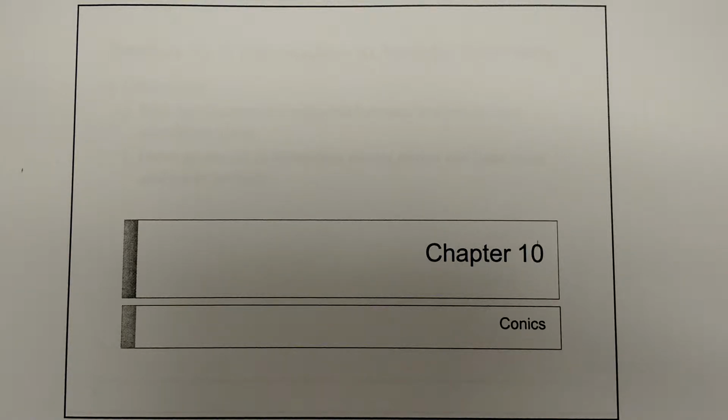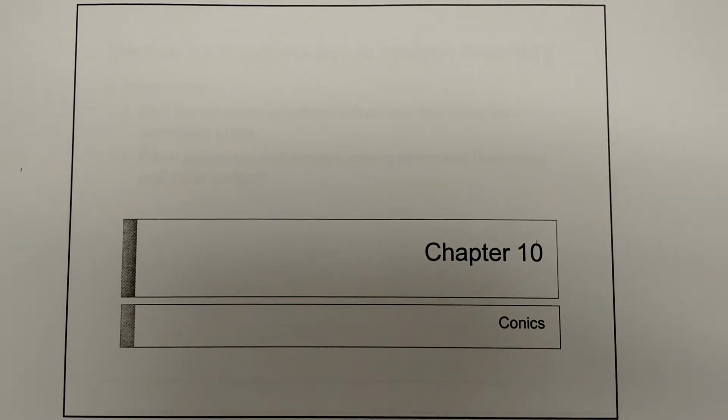Okay, here we have Chapter 10, which deals with the conic sections. Conic sections just refer in general to the curves that are generated if you slice a plane through two cones that meet point to point. We'll talk about how that comes up in each individual section.